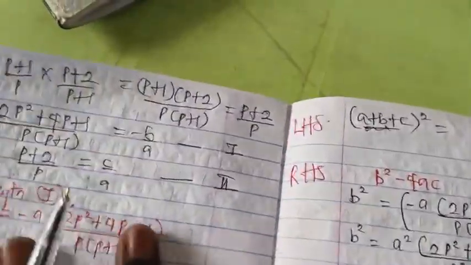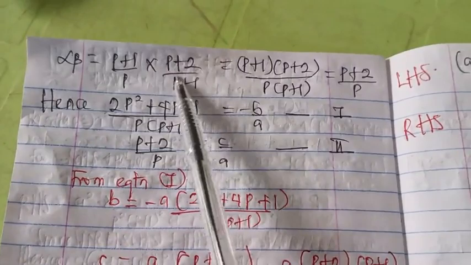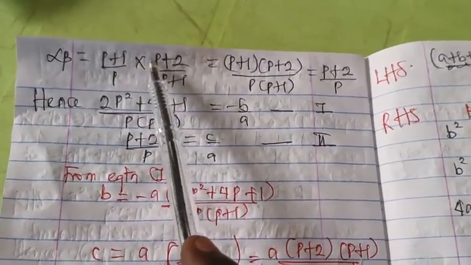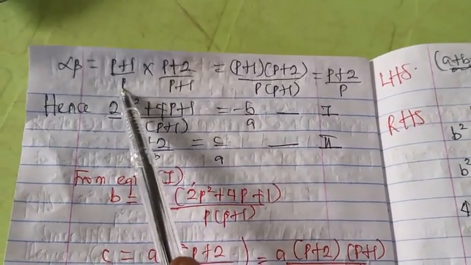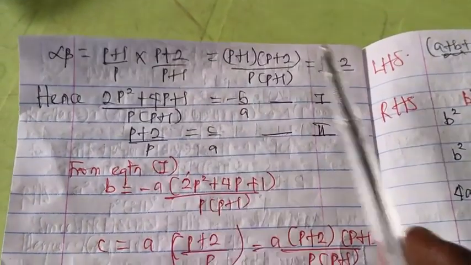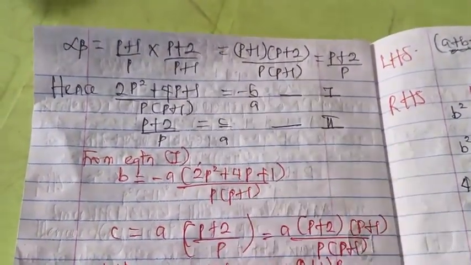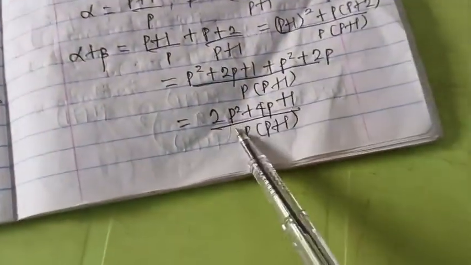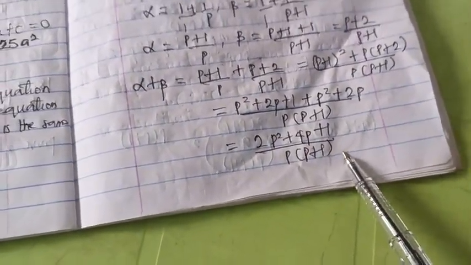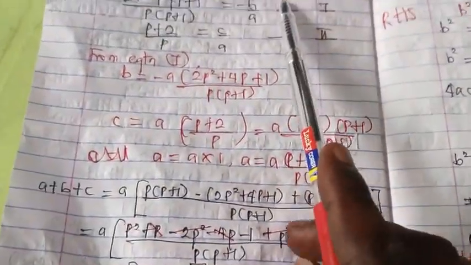How about the product? That will be alpha times beta. This is alpha, this is beta. That will be this times this. Of course, when you have fractions like this, you multiply the numerators and multiply the denominators. Now, somebody is saying this can divide this, yes. But we first show that it will be this times this over p plus 1. Why do we need to do it that way? It's because this one too has p plus 1 in the denominator, p into p plus 1. So note that; we can recall that along the journey.